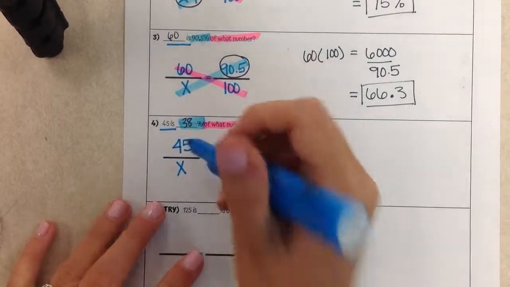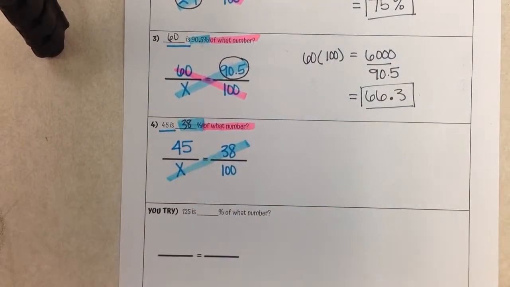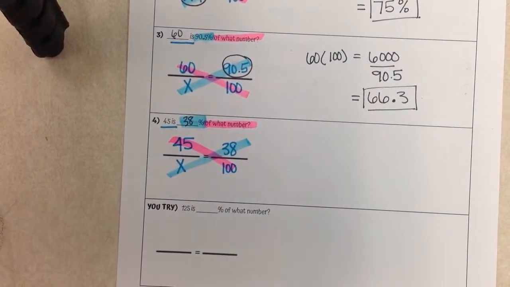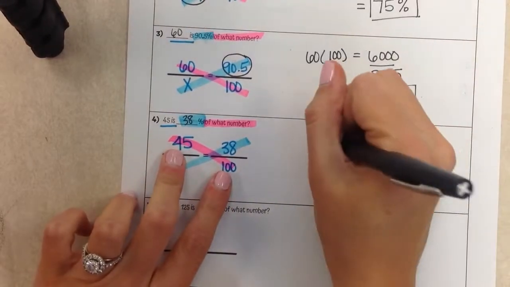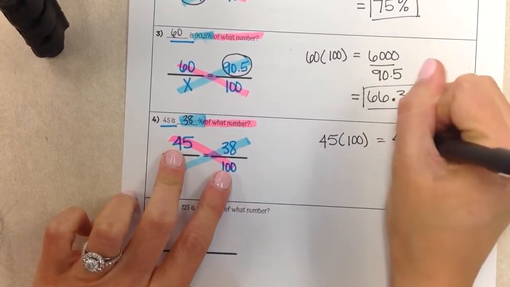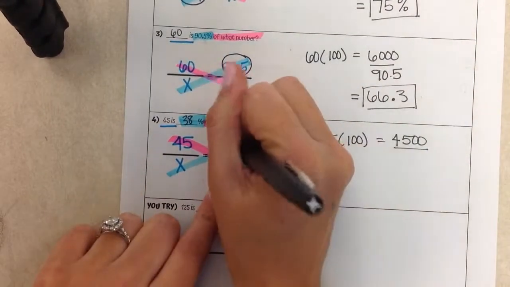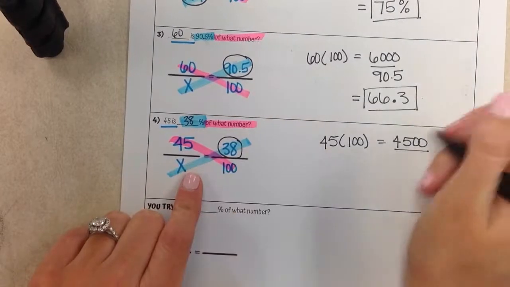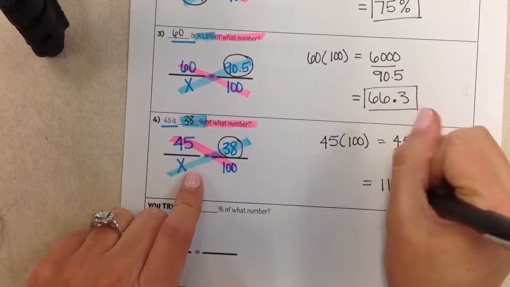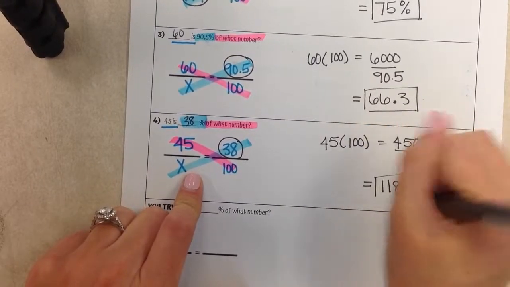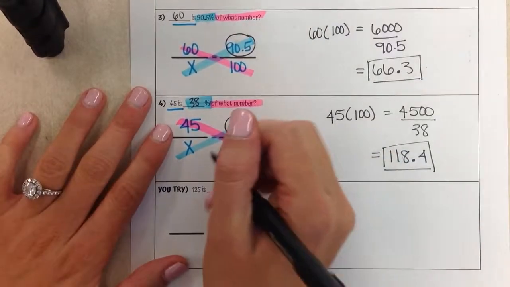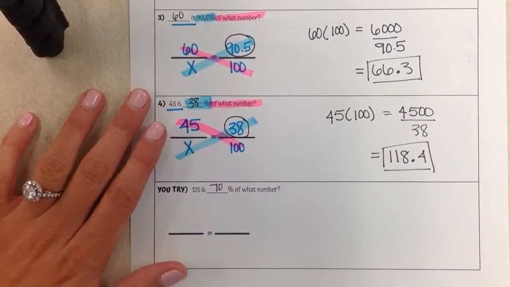Now we're going to highlight our two diagonals. Multiply the two numbers in the same diagonal, so 45 times 100 equals 4,500. Divide by the number in the same diagonal as the variable, divided by 38 equals about 118 4/10. All right. For the Your Try, I'd like you to do 125 is 70% of what number?